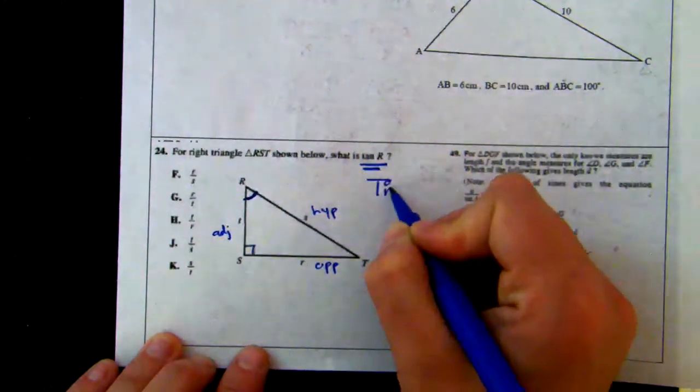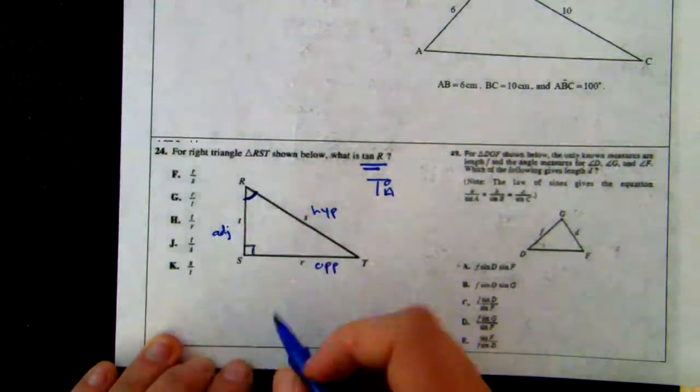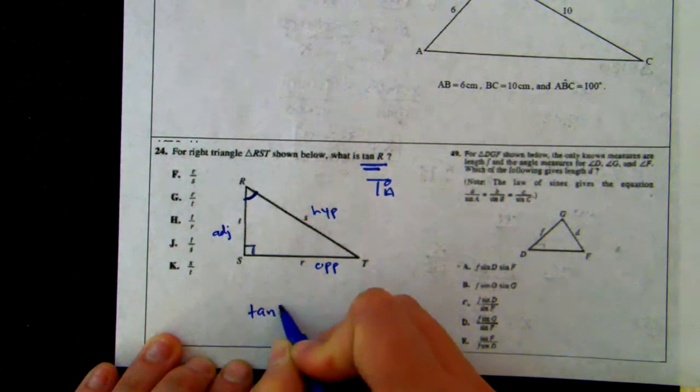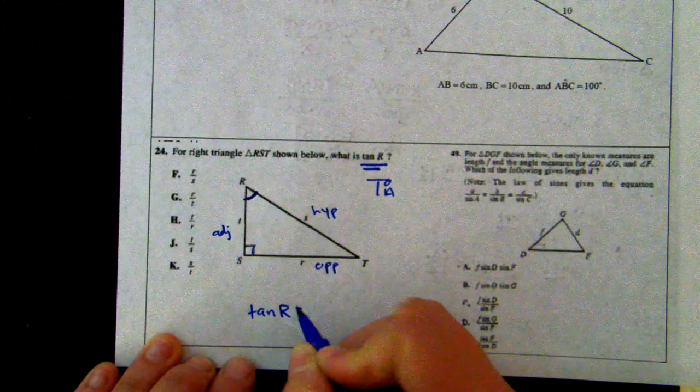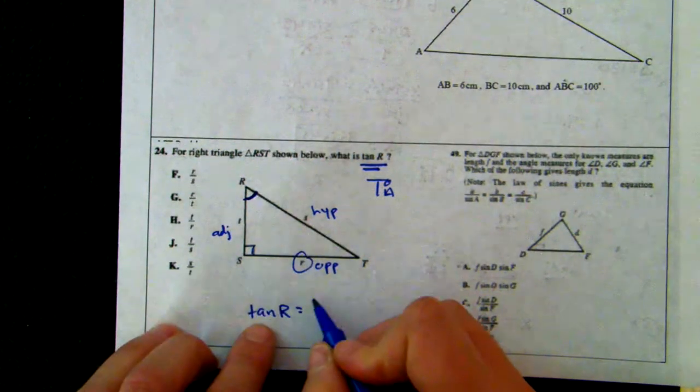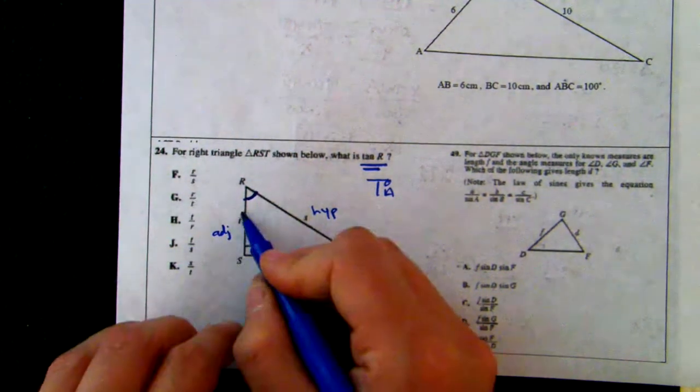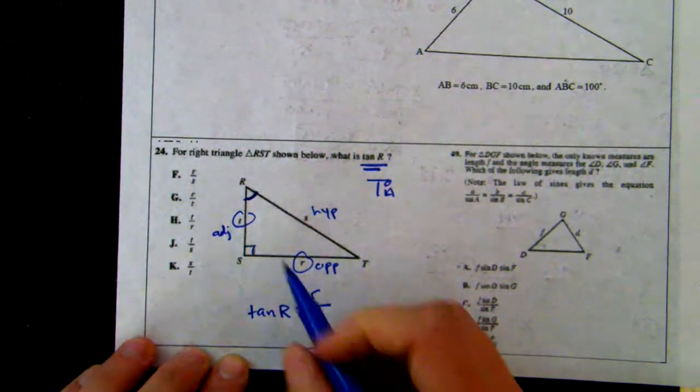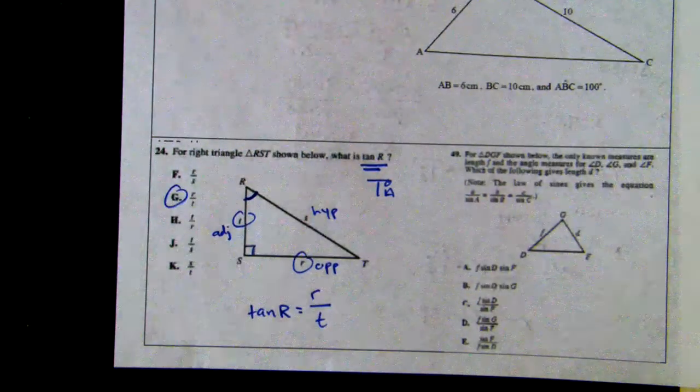Tangent, remember, is our TOA. So the tangent of R is going to be equal to opposite, which is R, over adjacent, which is T. So we're just looking for RT. Retweet. Am I right? Wow, what a good note to end it on.